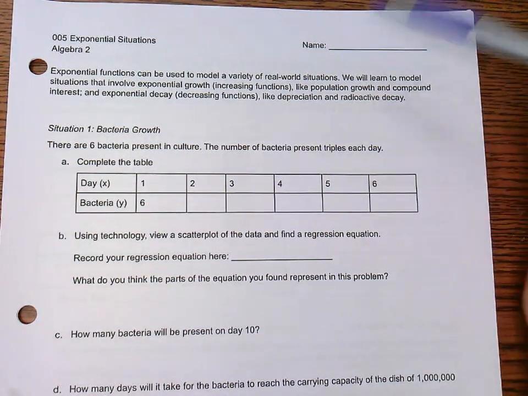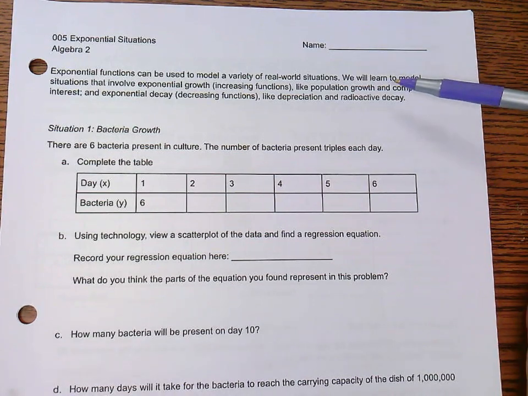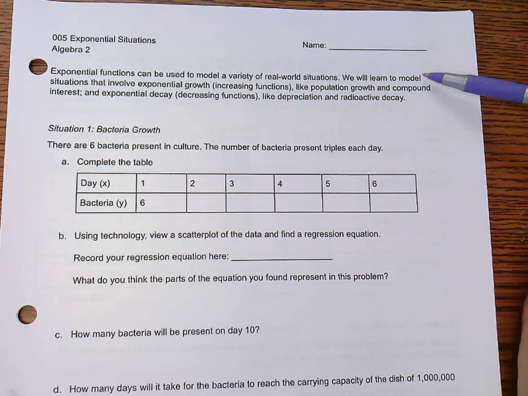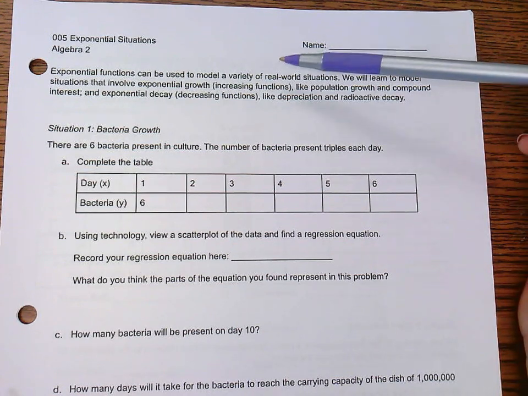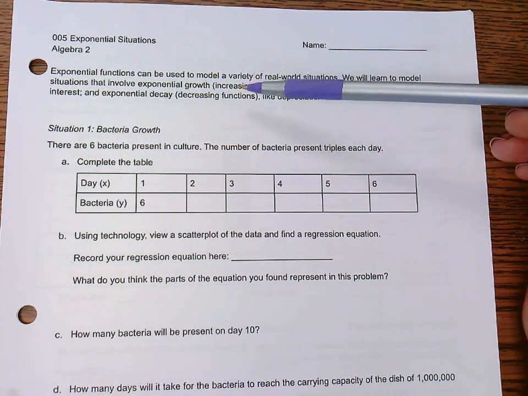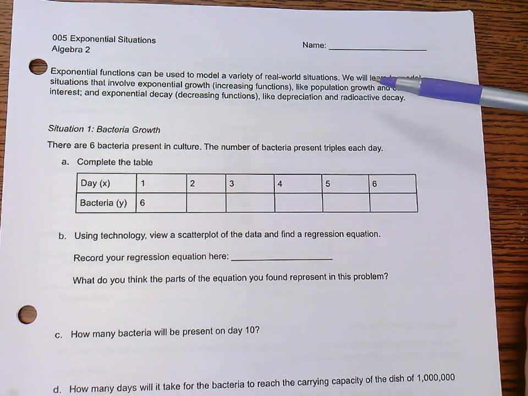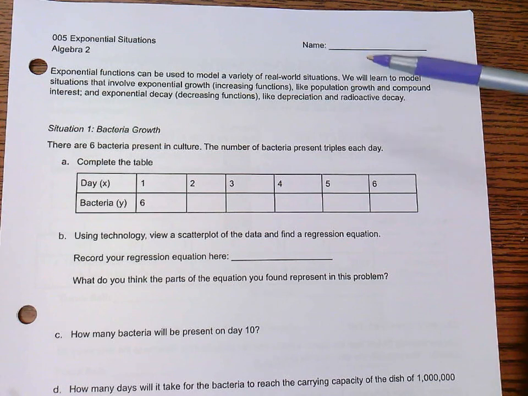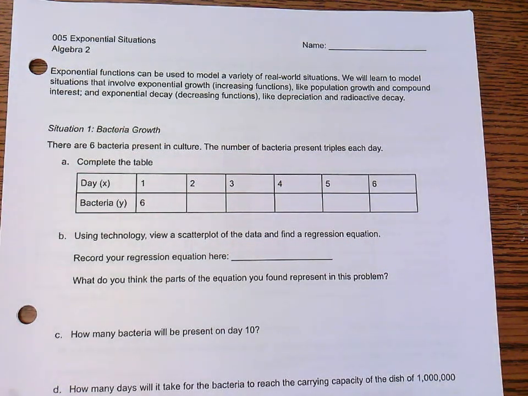So exponential functions can be used to model a variety of real-world situations. We're going to learn to model situations involving exponential growth, like population growth or compound interest, and exponential decay, like depreciation and radioactive decay. So we're thinking big picture, and then we're going to spend a whole unit analyzing exponential functions.